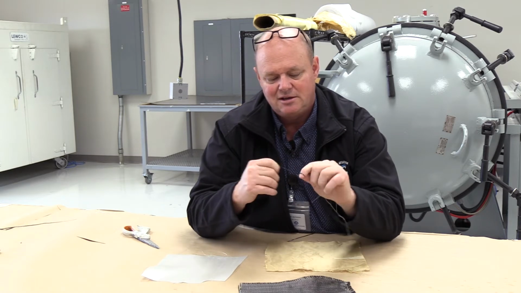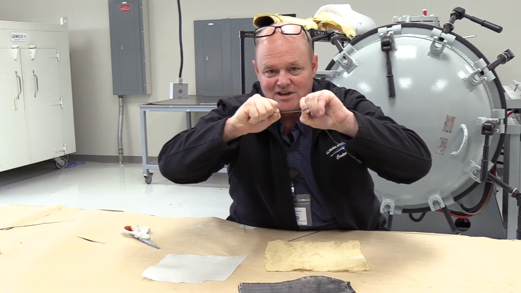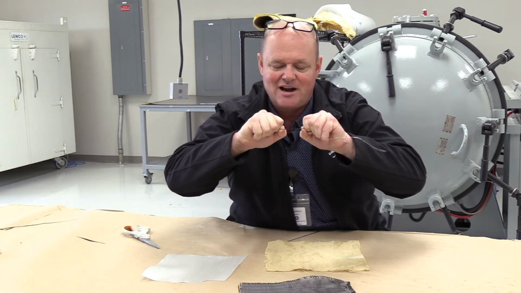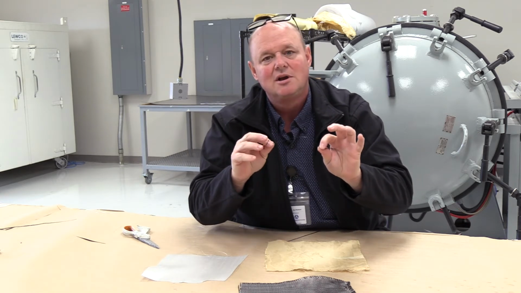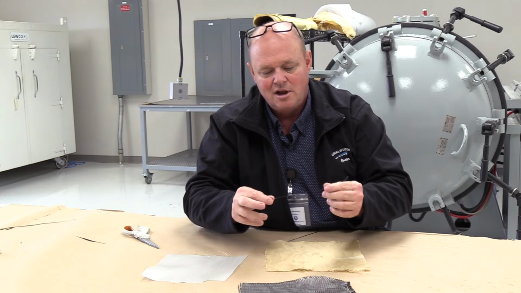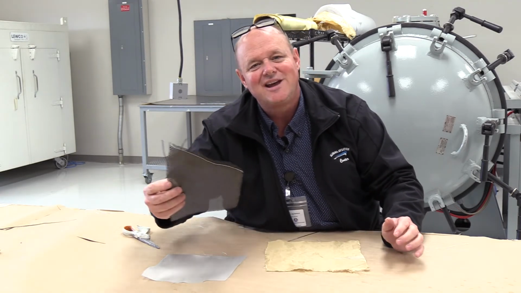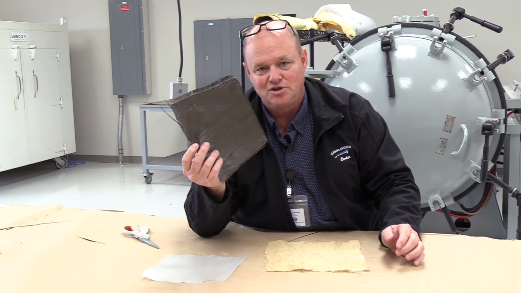Tensile strength is that ability to withstand stresses trying to pull it apart. So even a small fiber such as this one takes a tremendous amount of pressure to cause it to break or part. Well, if I incorporate all these fibers in the right orientation, then I can create a very strong, lightweight, rigid part.